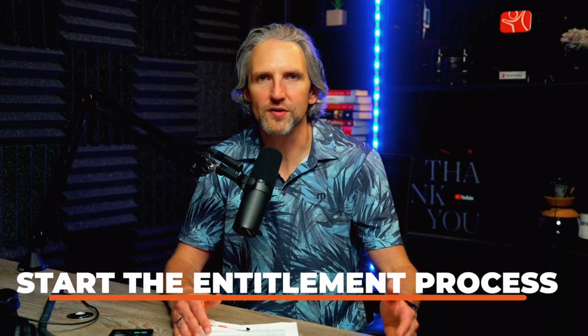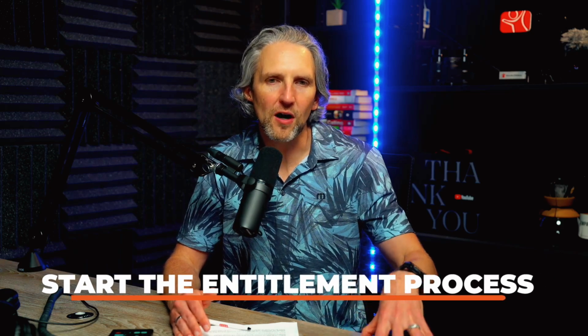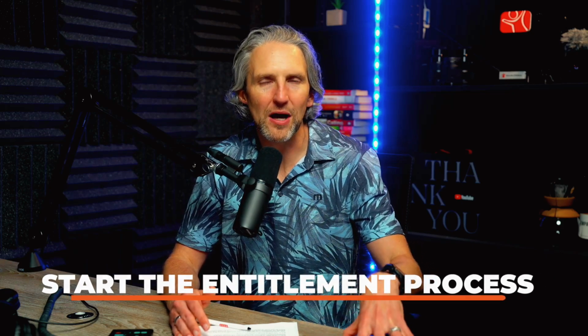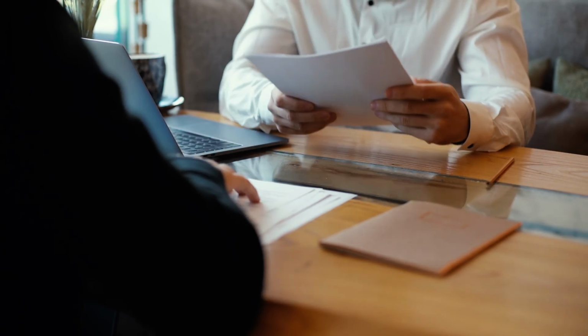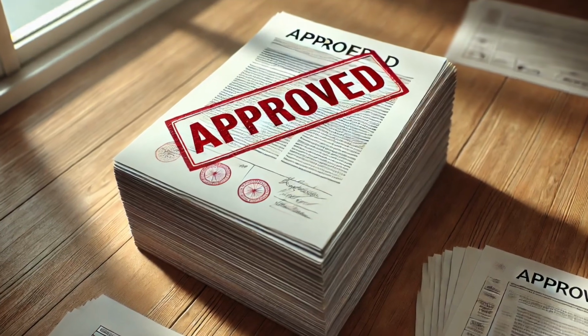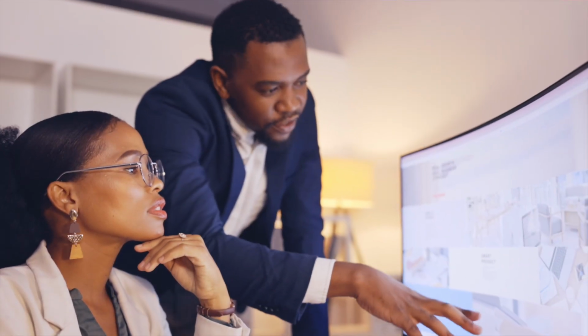The next process is going into the entitlement process, where I'm trying to figure out and get the local municipality to give me documentation that says something is approved. There is a massive difference between the entitlement process and a building permit. The entitlement process has to happen during the land development cycle to be approved to conduct the land development.